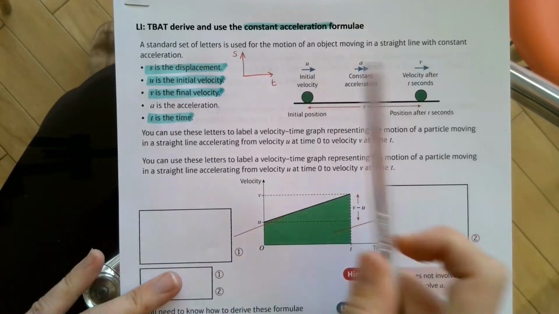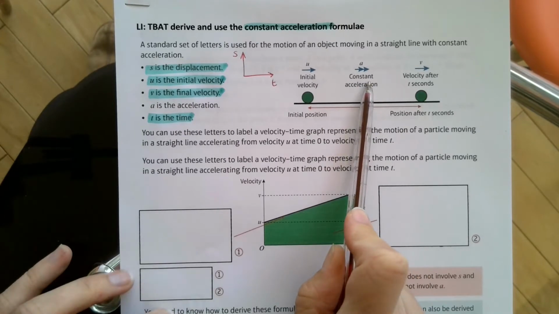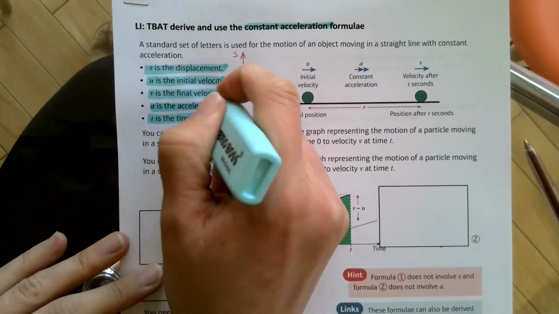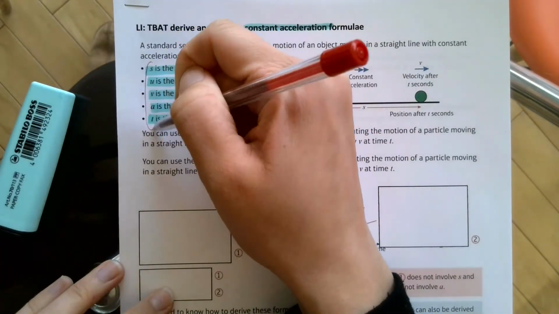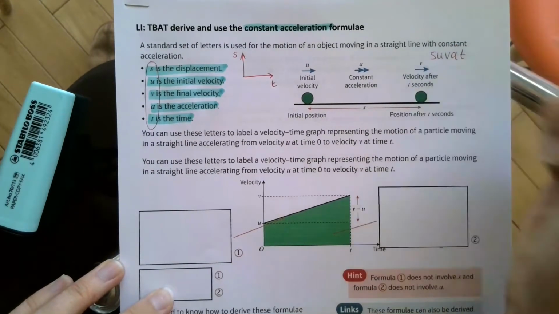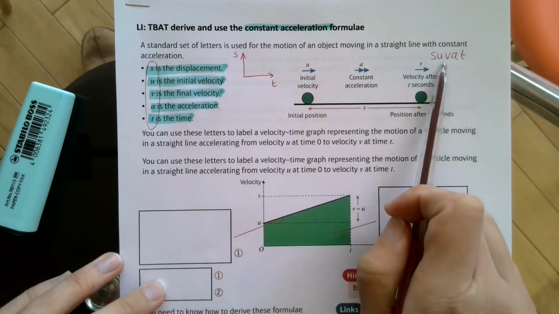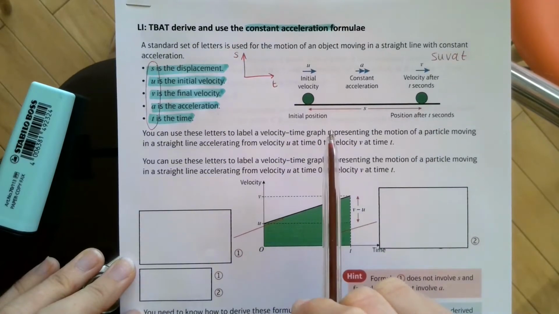And then the acceleration that it goes through, the constant acceleration, because we're only looking at constant acceleration at the moment, is represented by an A. So that's our final letter, A. And actually these first letters, S, U, V, A and T, make the word SUVAT. And that's how we often refer to the formulas we're going to derive now. We call them the SUVAT formulas or the SUVAT equations because those are the letters that we use.